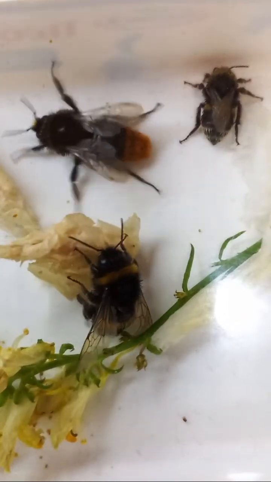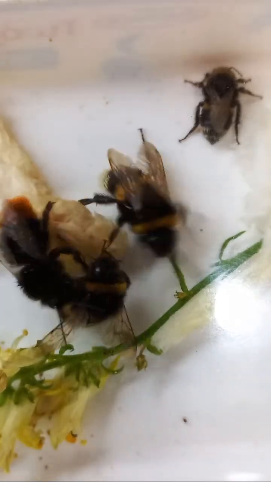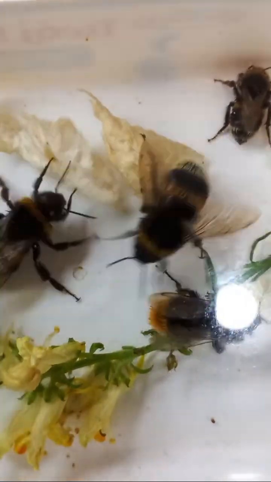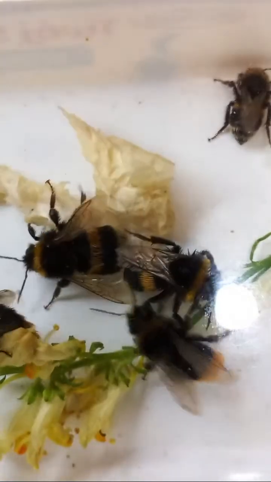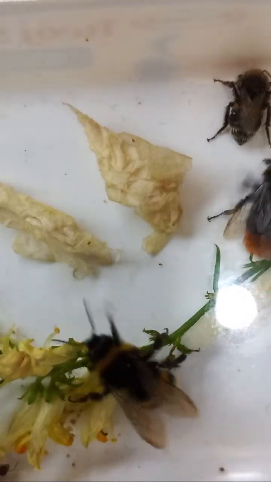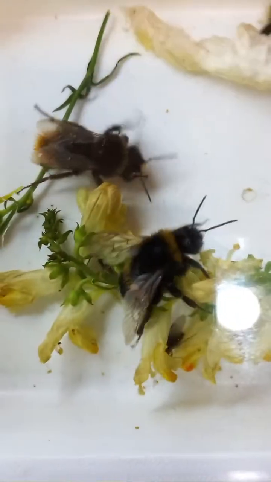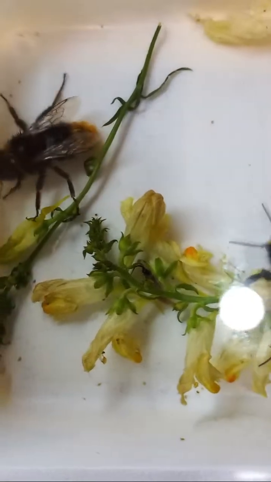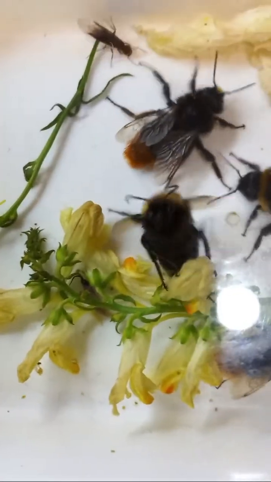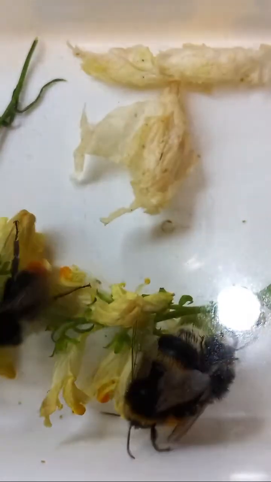What is your home country, GB? Can you recognize here what we have? Two species of bumblebees. One species with yellow and white stripes on the abdomen, and one species with a red abdomen, a red stripe on the abdomen. So you see, one species is Bombus lapidarius, here 2 specimens, 2 individuals, and one species is Bombus terrestris.